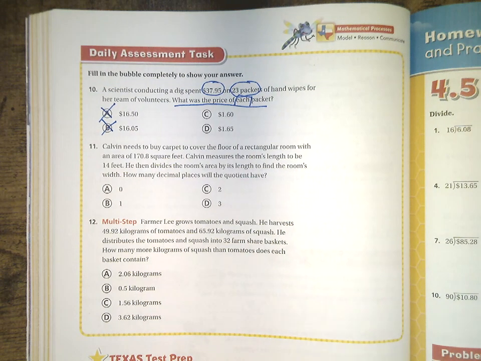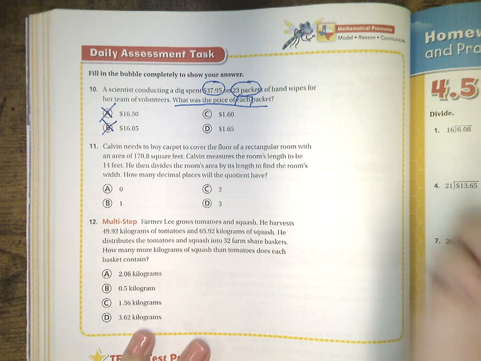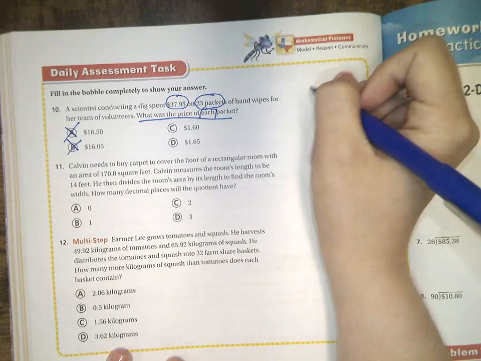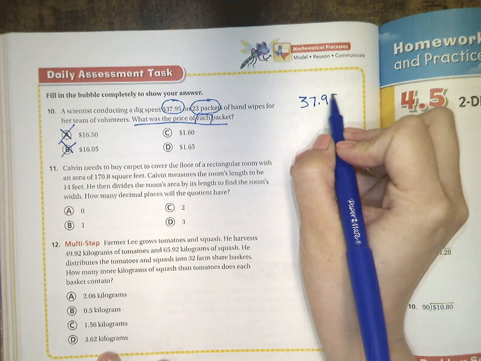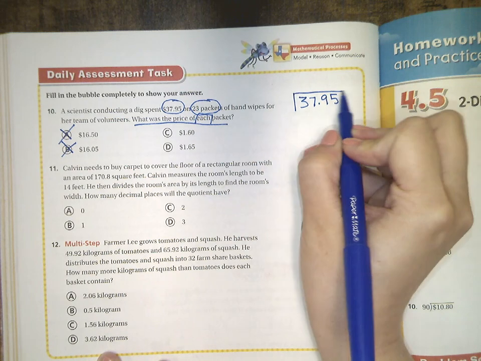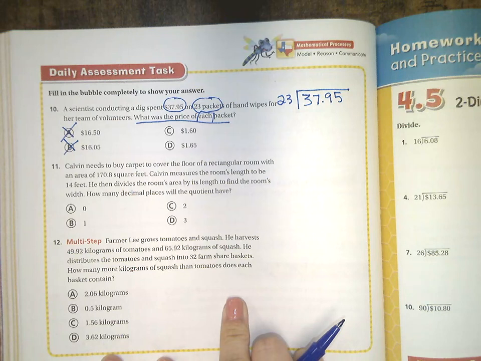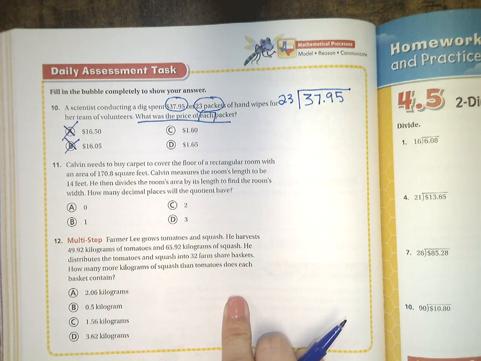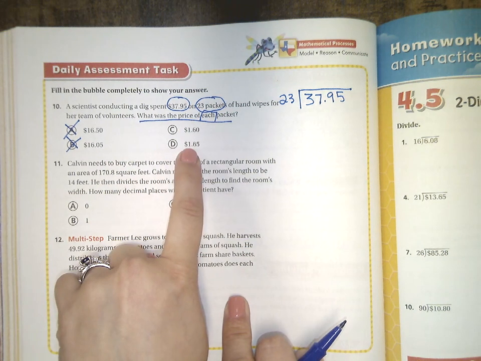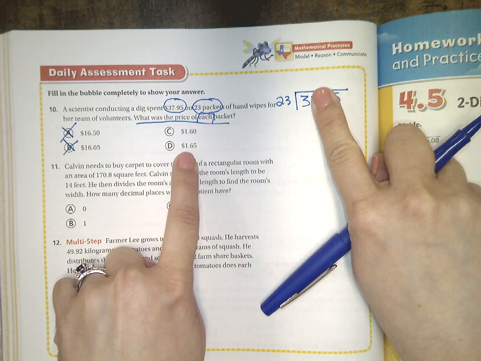So now I have to actually do the division to prove and solve my answer here. So I'm going to write it out over to the side here. Okay. So my answer choices kind of give me a starting place, right? It kind of gives me what my answer might look like. So I know I can't divide 23 into 3.